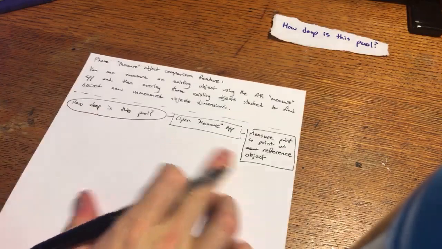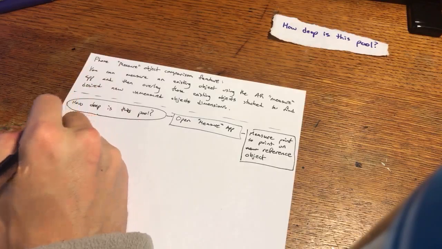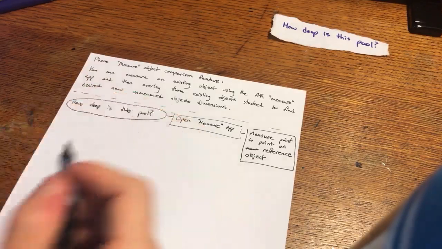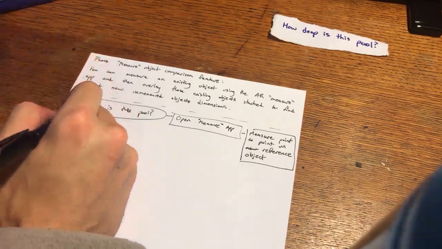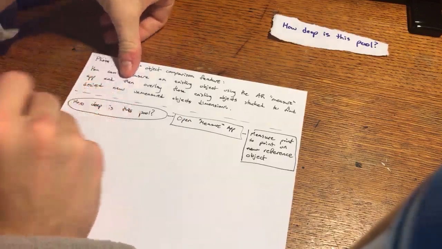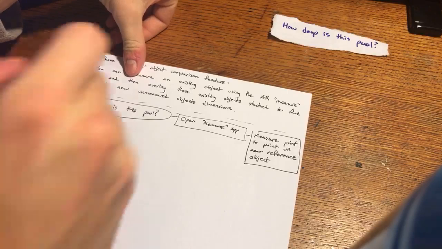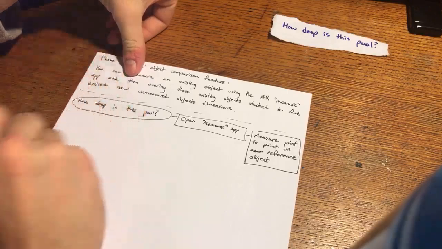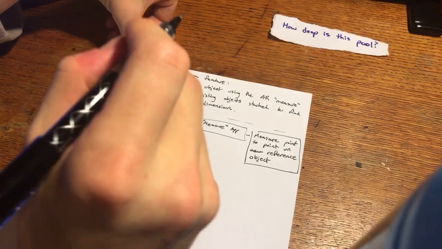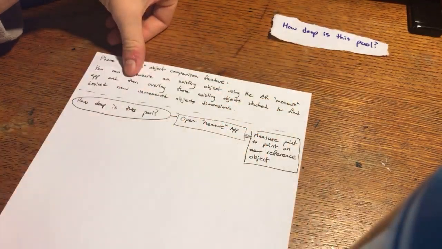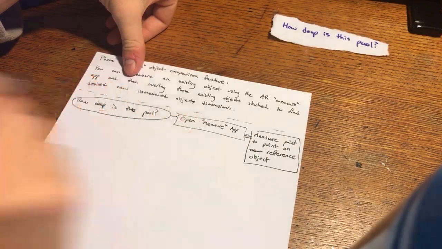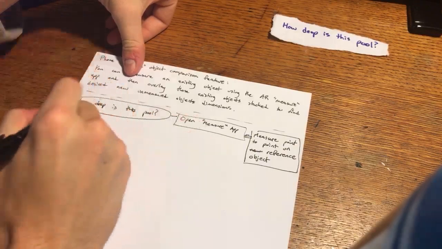So in this case, it'd be like a, what do you call it, 5 foot long pool noodle. That's what this does. All right. Yeah, sorry. So open the Measure app. How deep is this pool? You open the Measure app.